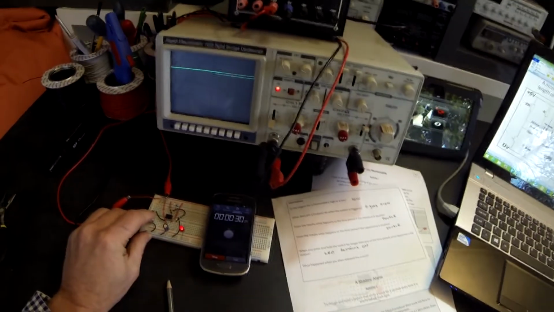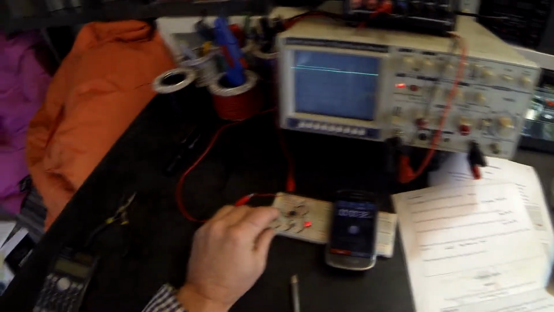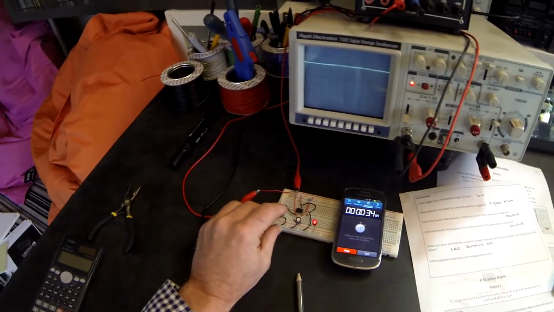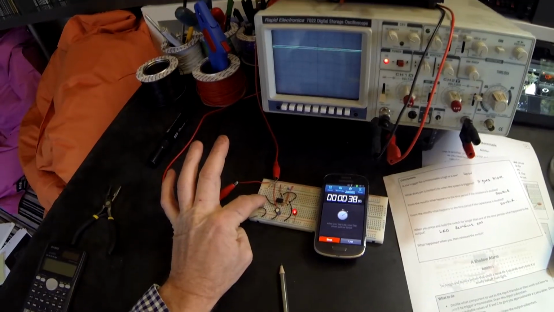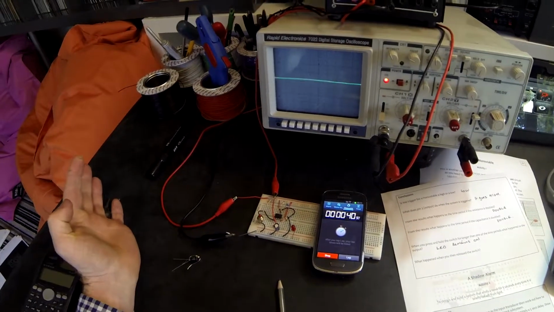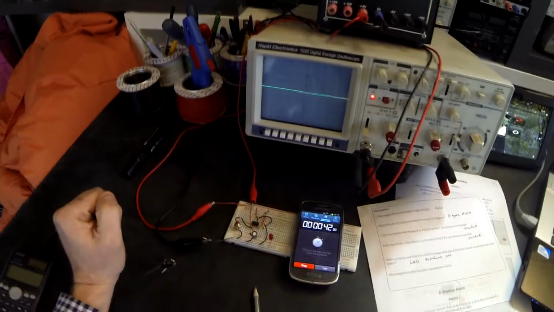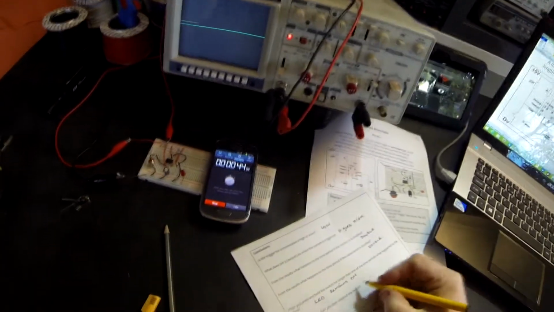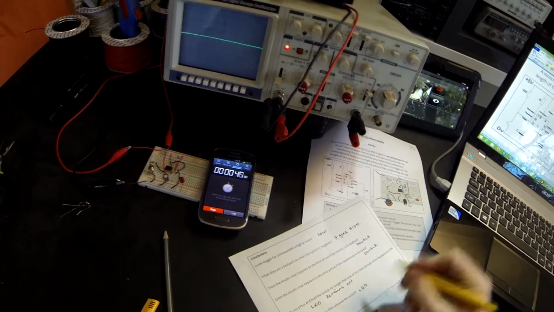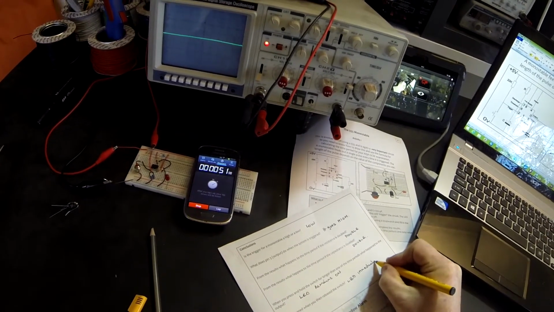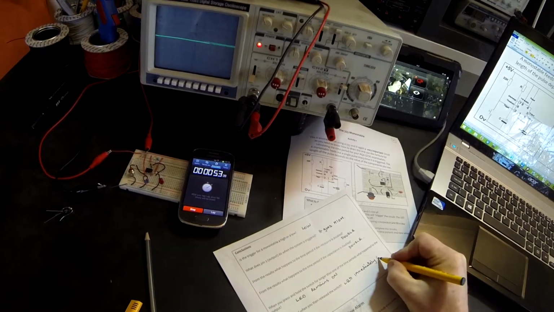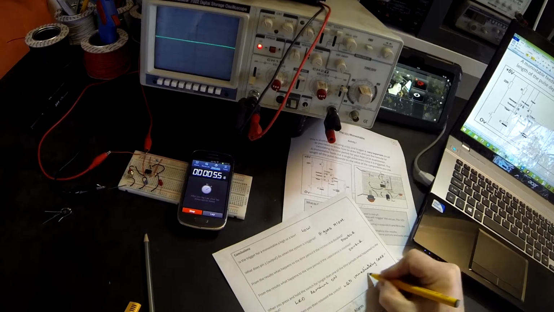What happens when you then release the switch? Well, let's have a look. So we're up to 34 seconds. I'm just going to take my finger off the switch and the LED has immediately gone off. So the LED immediately goes off.